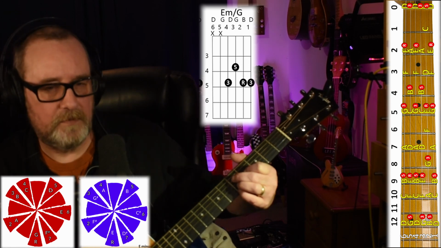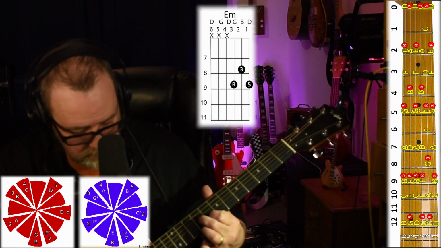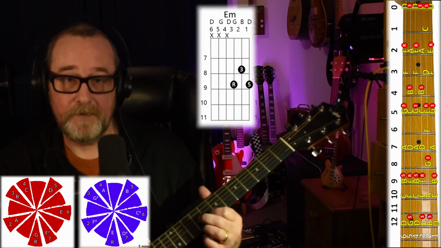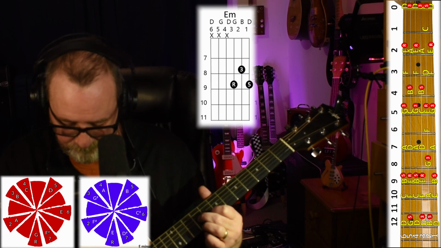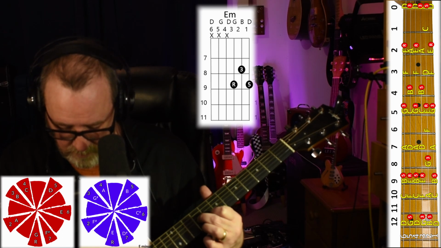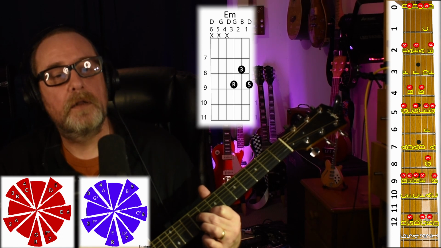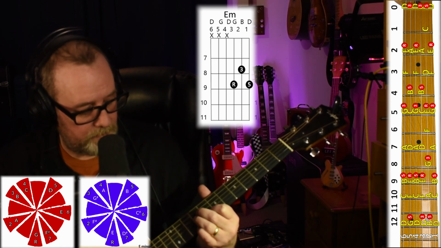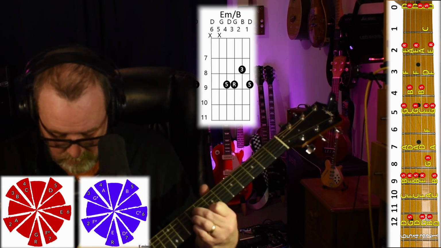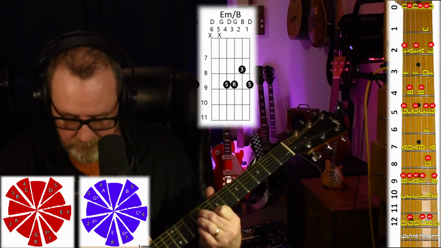So that'd be E minor over G, or a first inversion. Here we've got a root, a 3 and a 5. Flat 3, not 3. Again, I could add the 5th in below that as well, and make an E minor over B, which is second inversion.